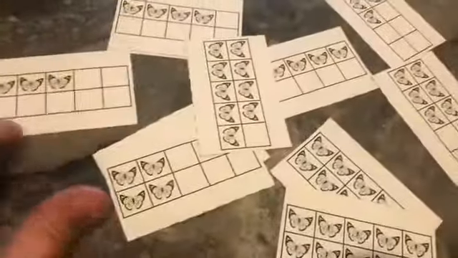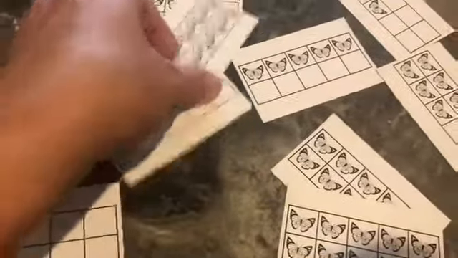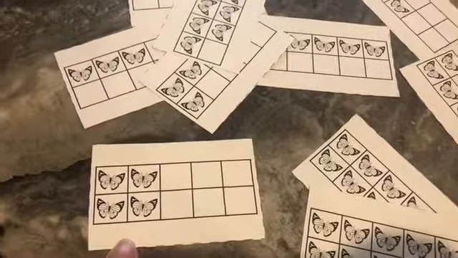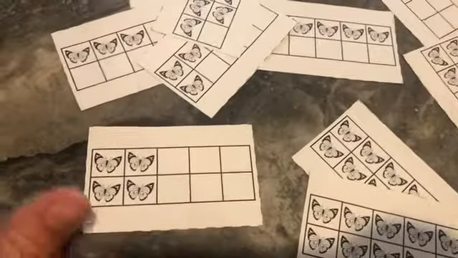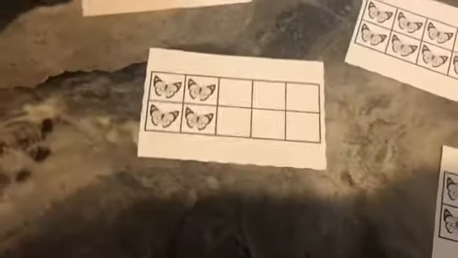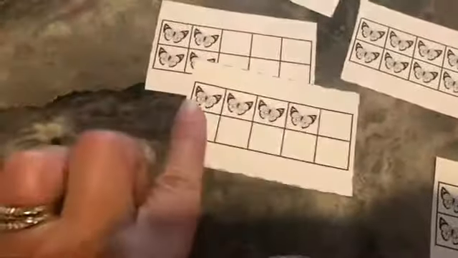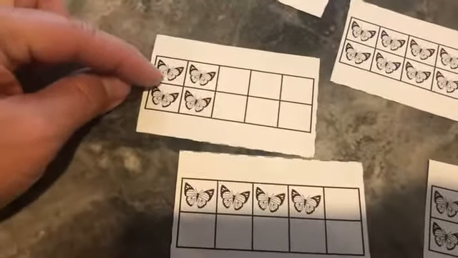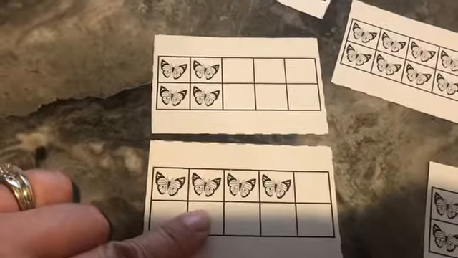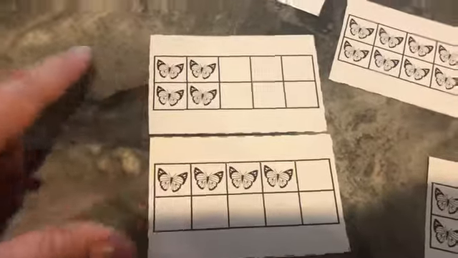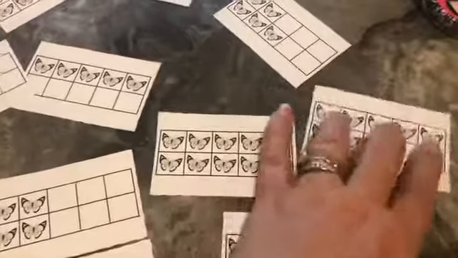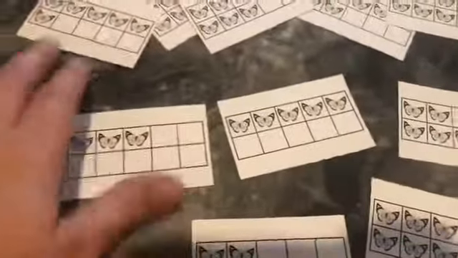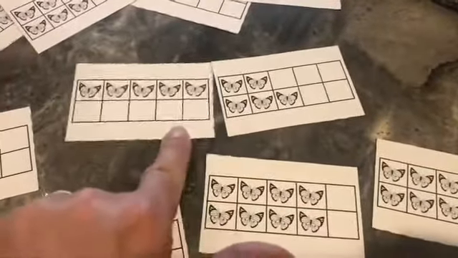I have all my butterfly cards out, and each card represents a different amount, right? We have a tens frame, and then some of the butterflies are in regular order, like this one is showing 4. And then some of them are called pairwise, where they're matched up together, and this is showing 4. So this tens frame shows 4 butterflies, and so does this one. So you'll see that in all of your butterfly tens frames, they're representing different numbers. Here we have 3, 5, another one that's 5 but looks different than this 5.